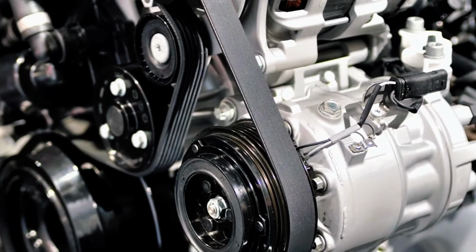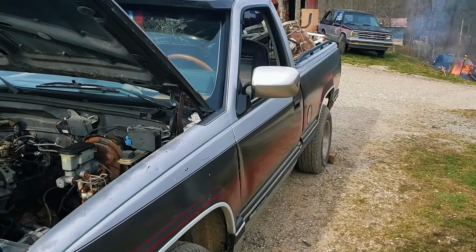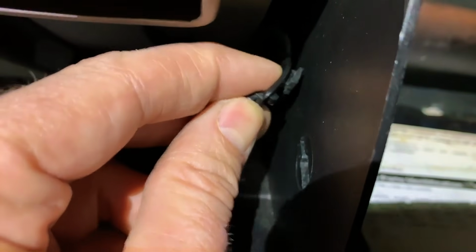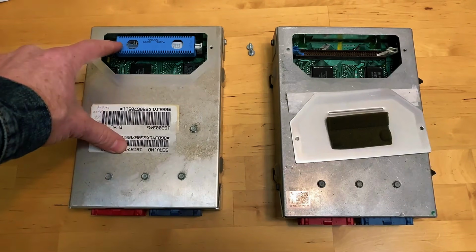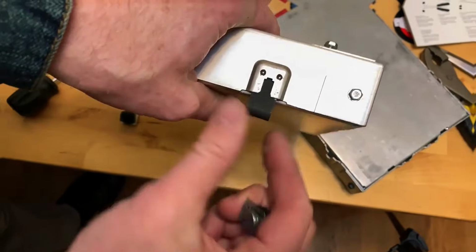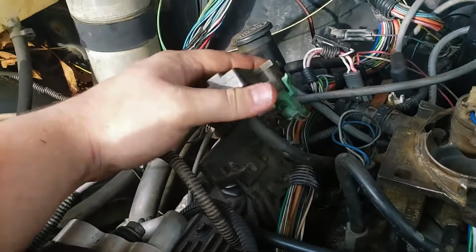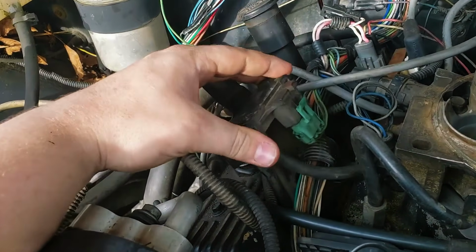Mod that creates new problems. Number 3, random ECU tuning without supporting upgrades. Aftermarket ECU tuning without corresponding fuel system, cooling, or sensor upgrades can cause drivability issues, check engine lights, and transmission shifting inconsistencies on GMC trucks.